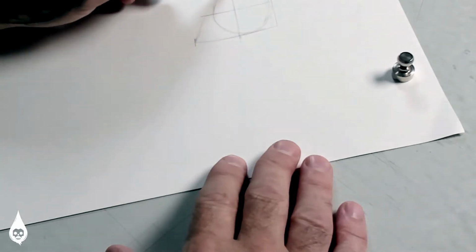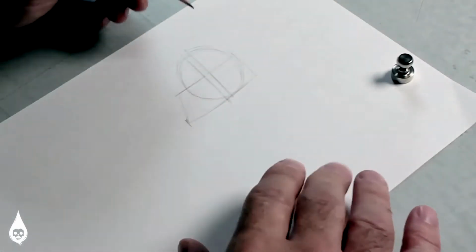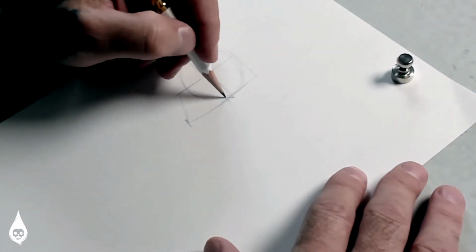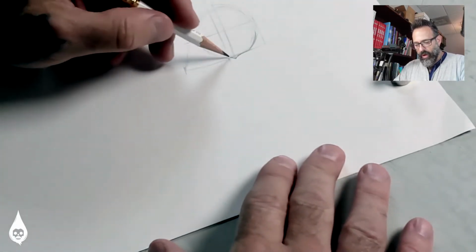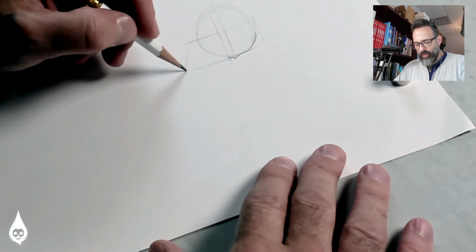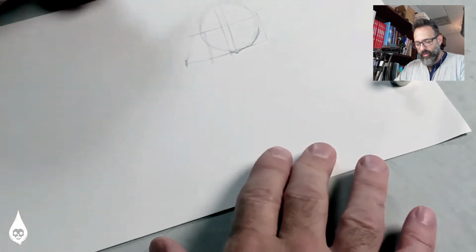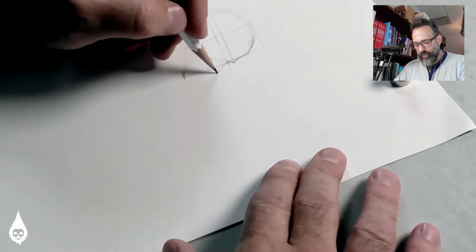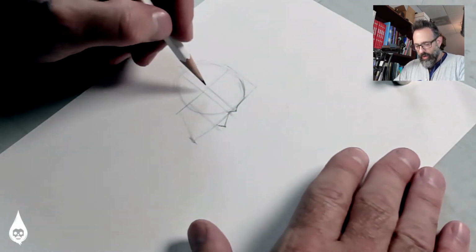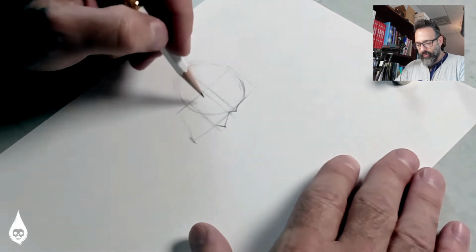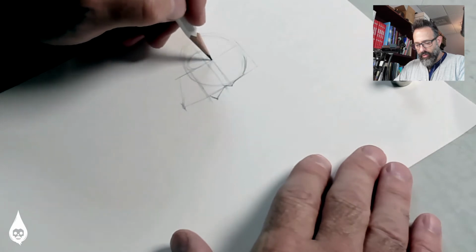I like to draw a little line above that as well to let me know where the brow line is. And once I've got that in place, I like to create a little indent on the brow. Then if I cut from the eye level down to the chin in half, I've got my nose level. Okay, starting to look like a face already.